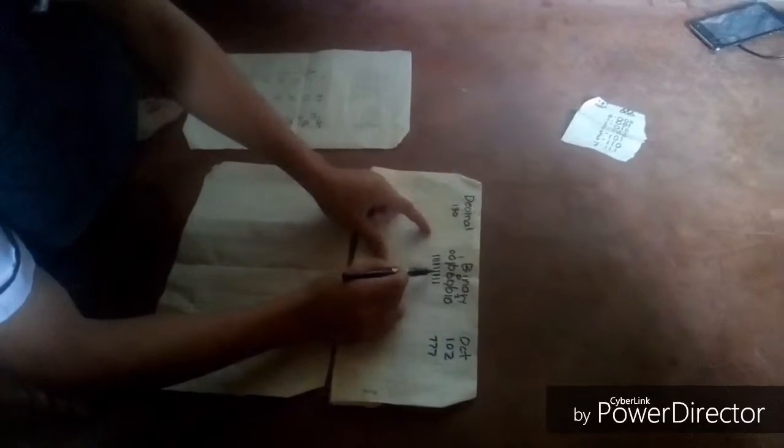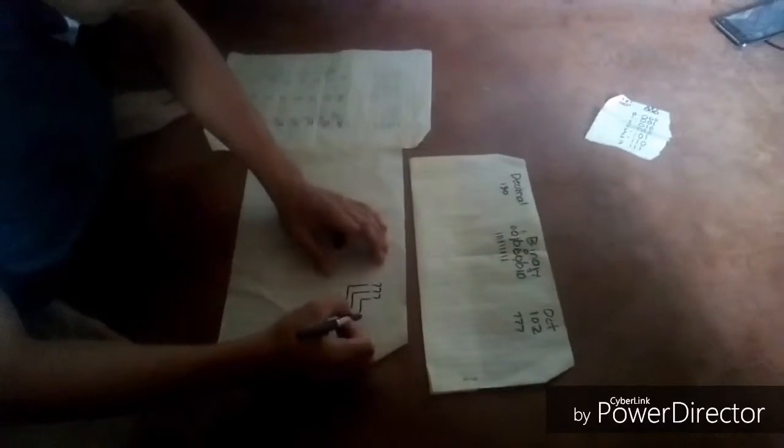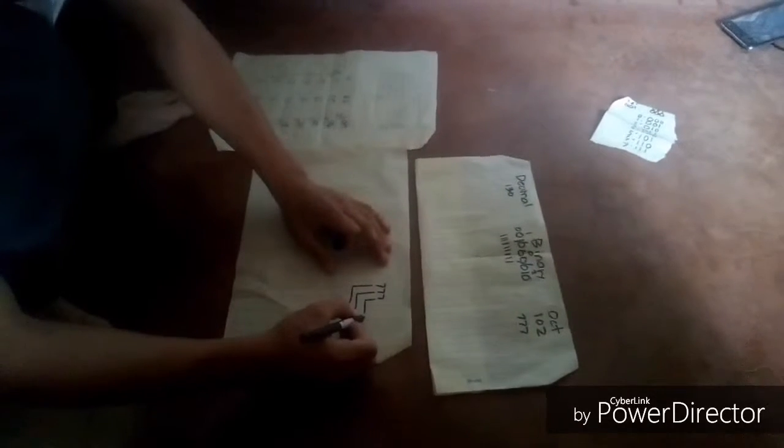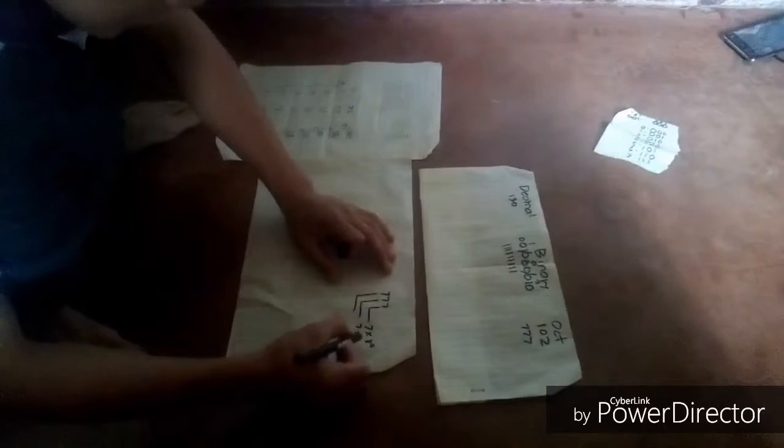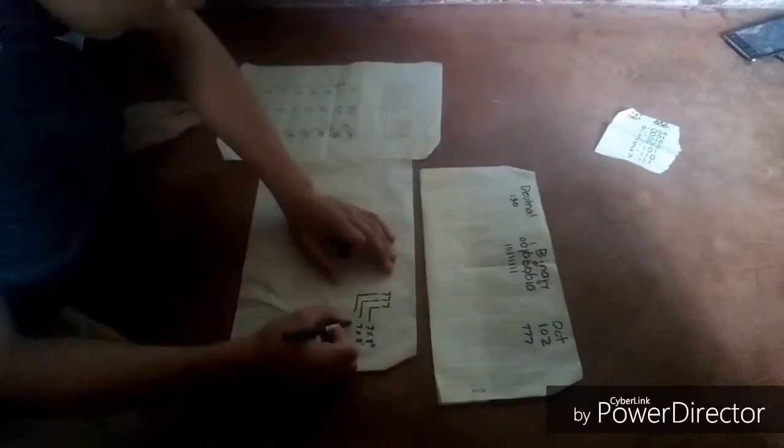So in binary it is 111111111. It is all 1s. So to get the decimal using octal, this is the solution. You need to multiply it by 8. 7 times 8 raised to 0, 7 times 8 raised to 1, 7 times 8 raised to 2.